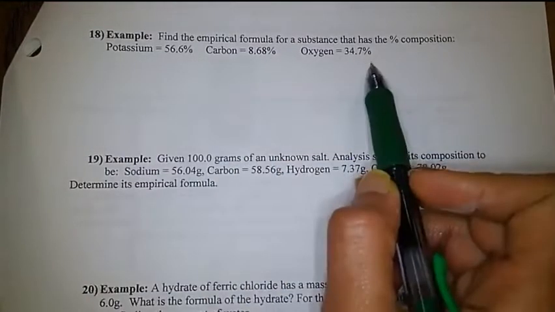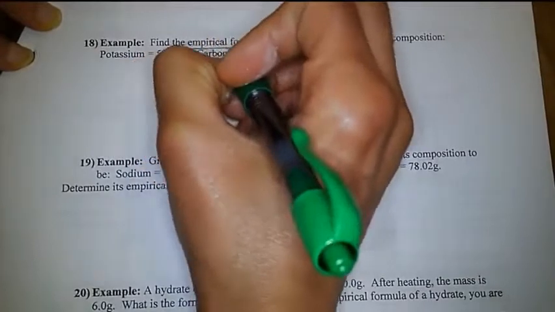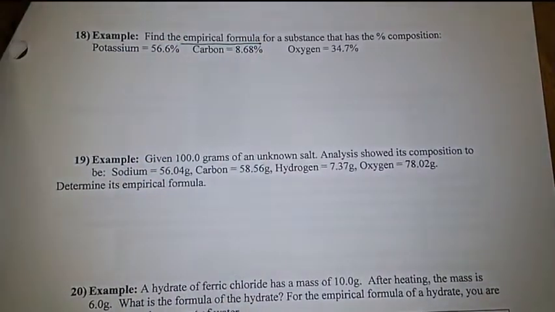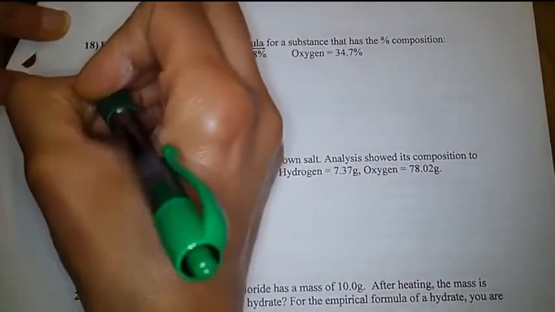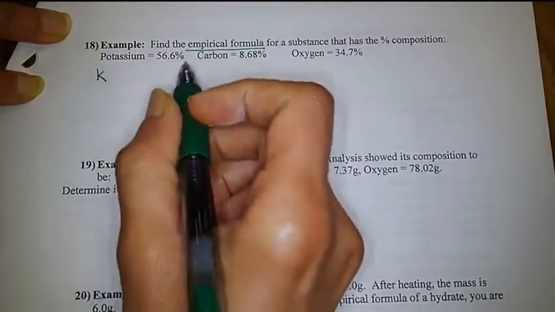Well, this doesn't mean anything because we want to know what that substance is. So we need to find out the chemical formula. You use this method to determine the empirical formula so you know what substance you have. Okay? So let's go back and do potassium right here. And remember, you start off with the percentage that's given to you.